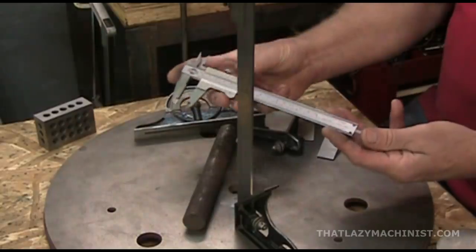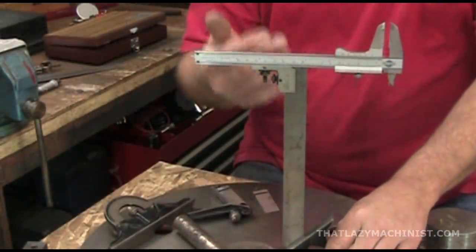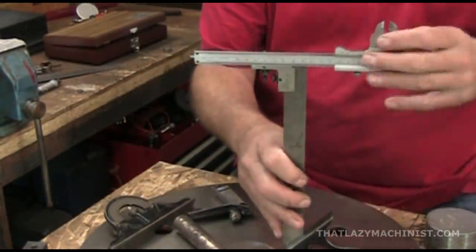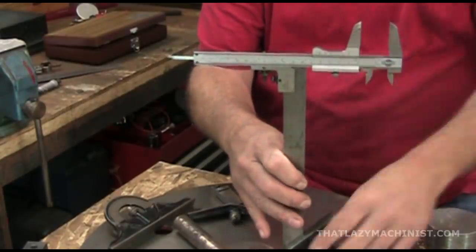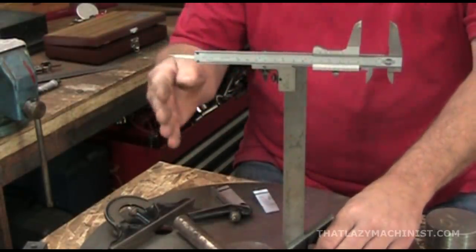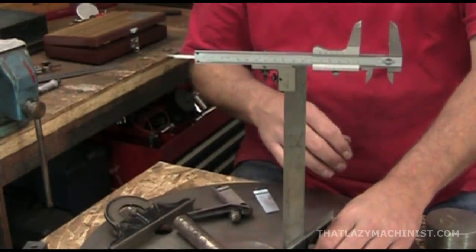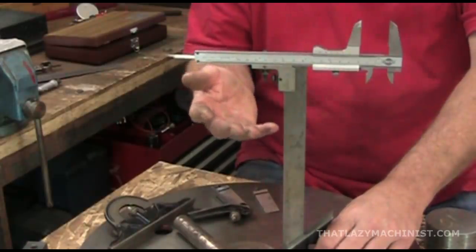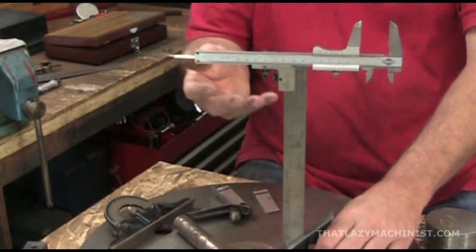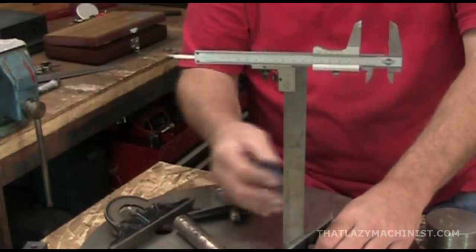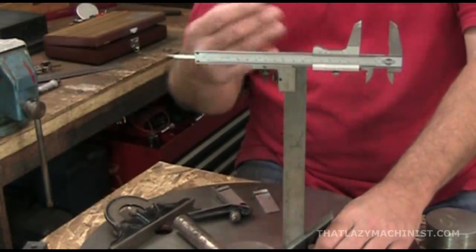my vernier caliper. Okay, so I've created a tool that will permit me to measure groove depth on a surface that's perpendicular to my reference surface. It's not something that we'd use very often, but it's an example of what you can do with rulers to make them more versatile. One of the purposes of these videos is to tie all my videos together, these theoretical videos or theory class videos.